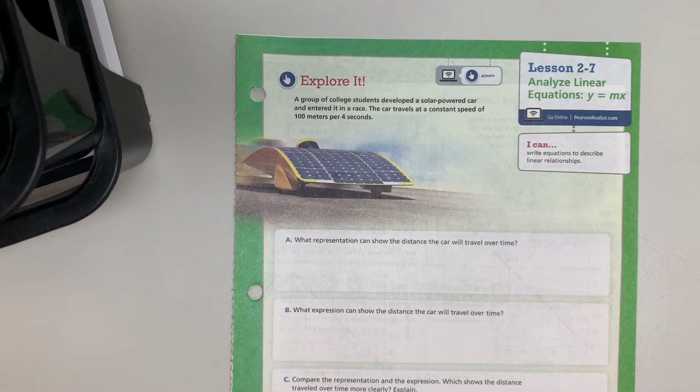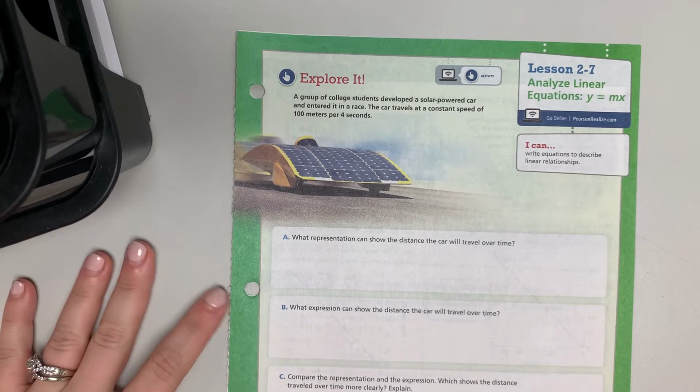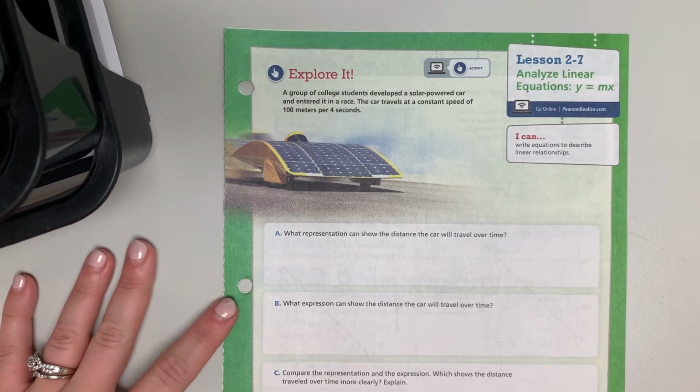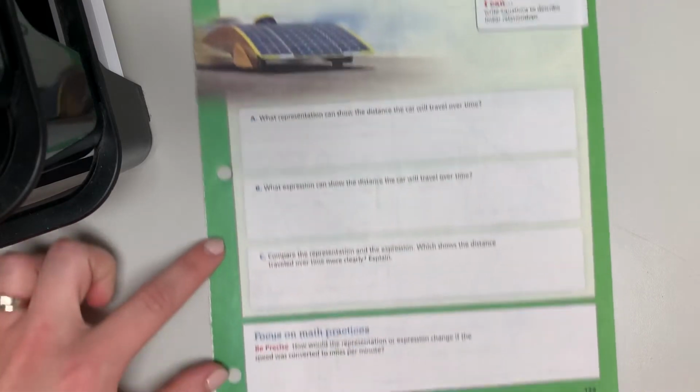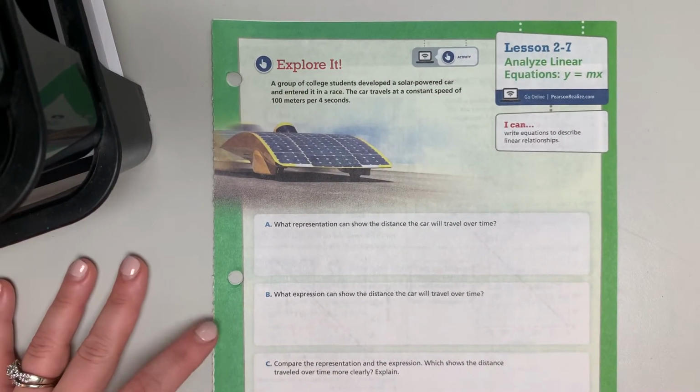Hey y'all, today we are going to talk about analyzing linear equations. So if you haven't already, go ahead and turn in your math textbooks to lesson 2-7. It's going to be page 129. And let's go ahead and get started.